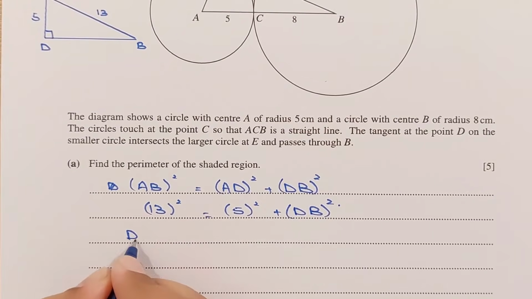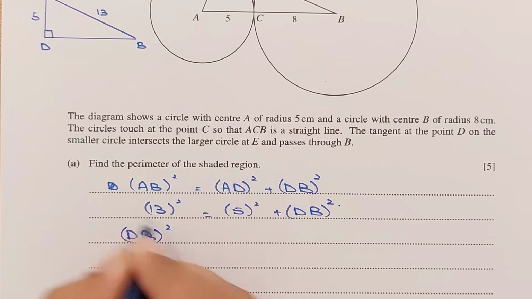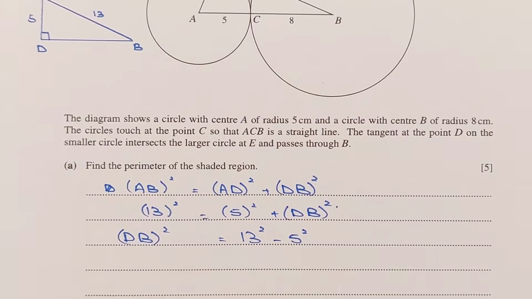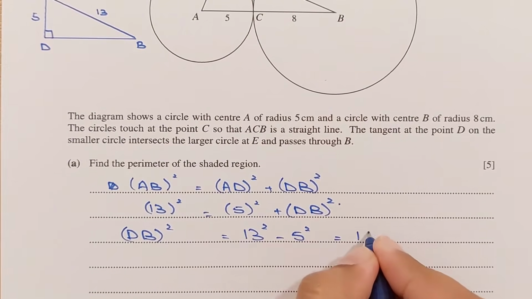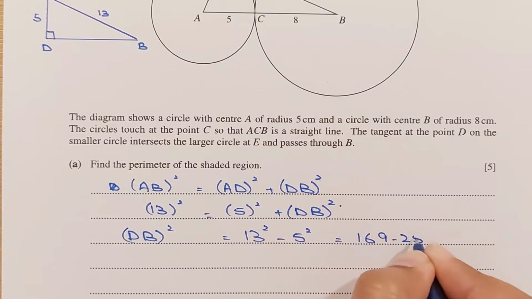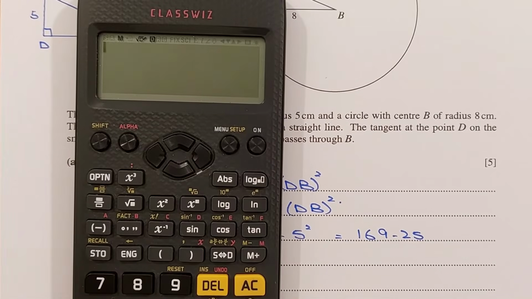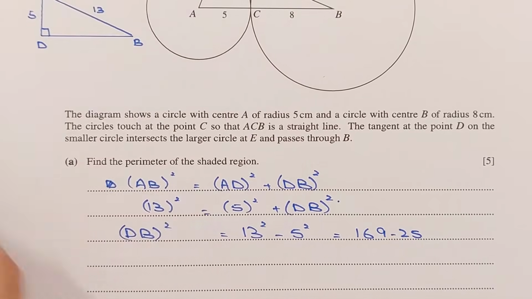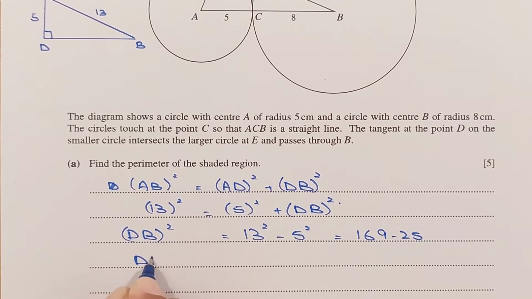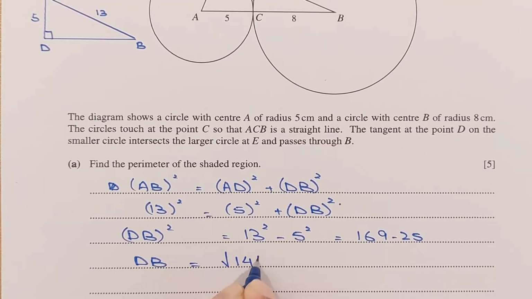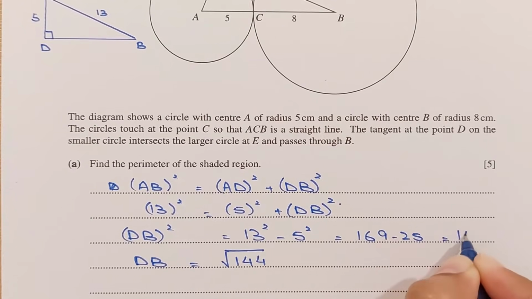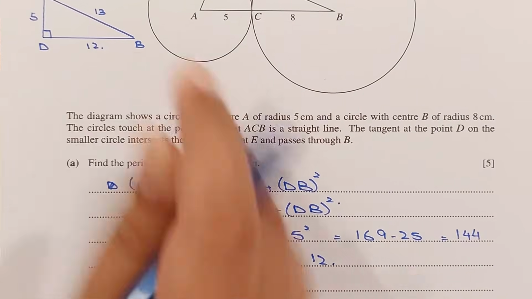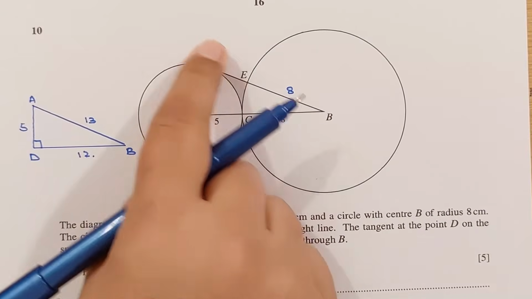DB square is 13 square minus 5 square. 13 square is 169 minus 25, this is 144, and the square root of 144 is 12. So D to B is 12.